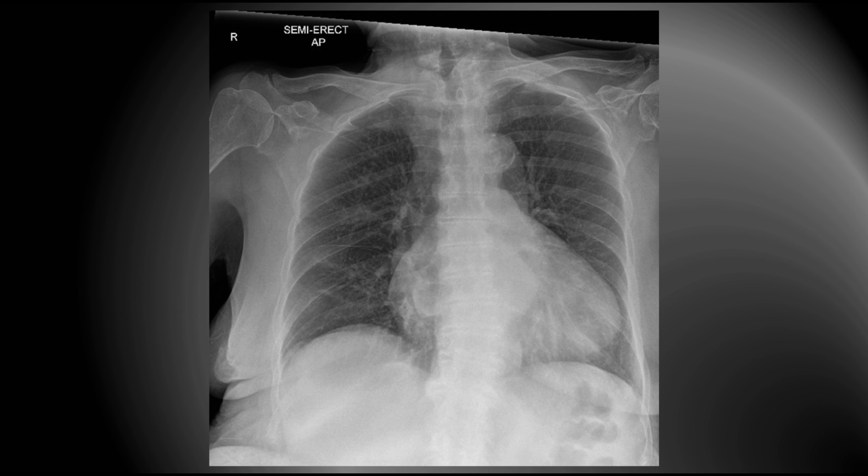In this picture, the heart is really big, isn't it? It's huge, but again, got to be careful. There's a bit of projection. It's a semi-erect AP film. However, the sign I want you to concentrate on is bang in the middle of this picture, right here, where you have splaying of the carina, and that's caused by an enlarged left atrium.